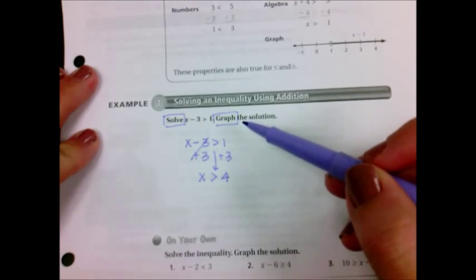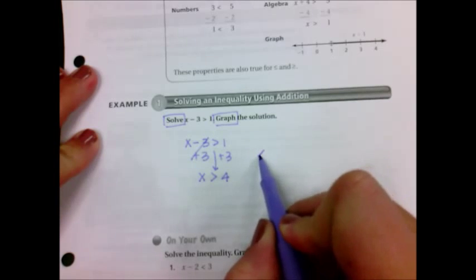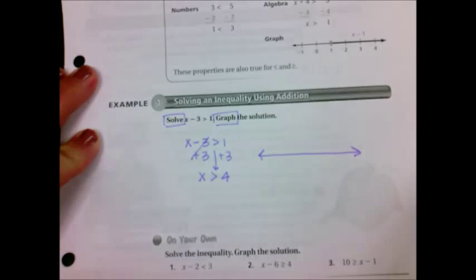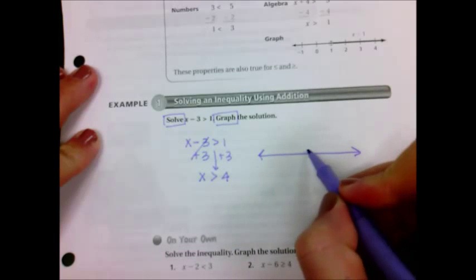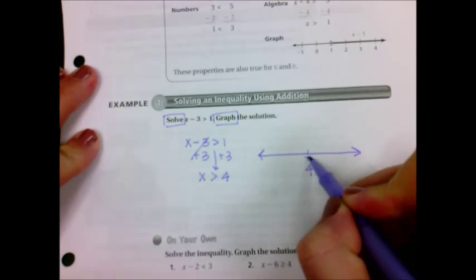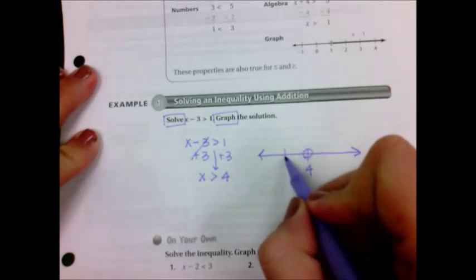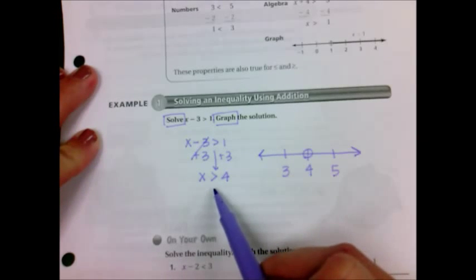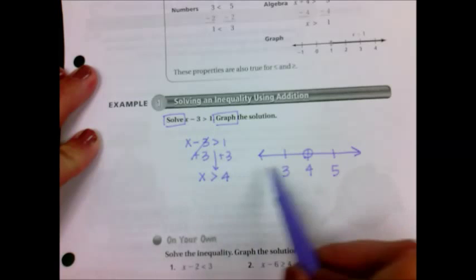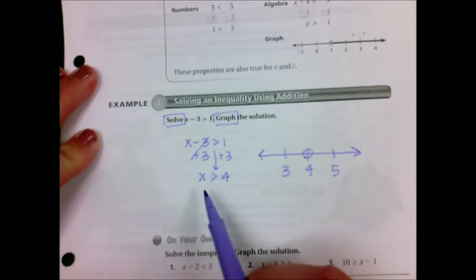The next part comes from 7.5, where we're going to graph the solution. So we draw a number line. Whatever number we have in our final inequality goes in the middle with a circle on it. We'll put one number on each side. I'm going to color over any values here that make this true.